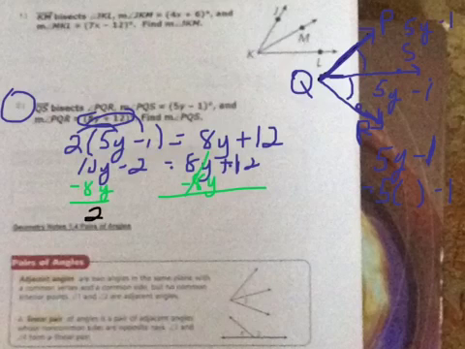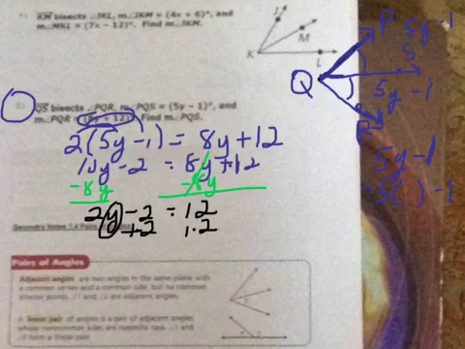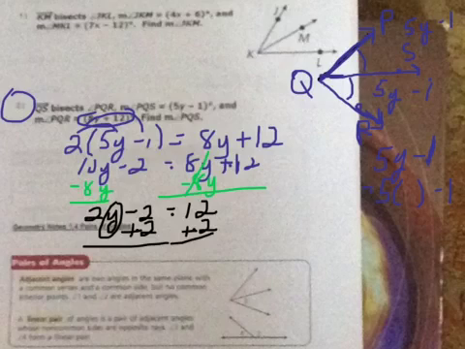10y minus 8y is 2y. So I have 2y minus 2 is equal to 12. And if I want to get y by itself, I could add 2 to both sides first. Remember, you always do the opposite. Some people might think you do the same thing, but you do the opposite, right?